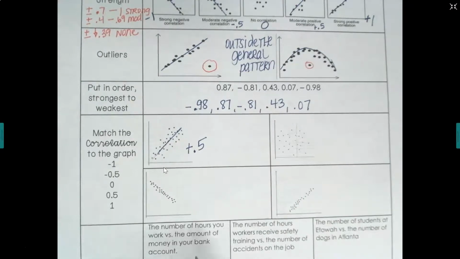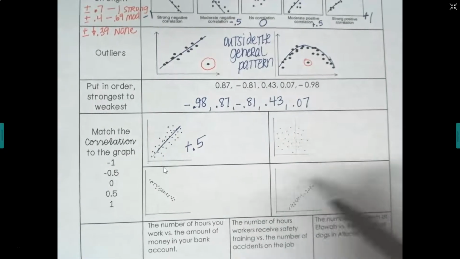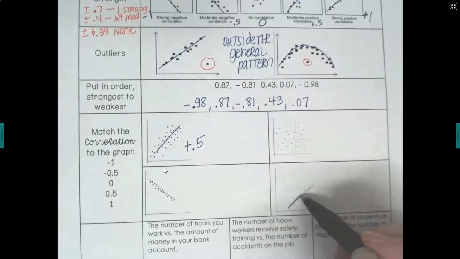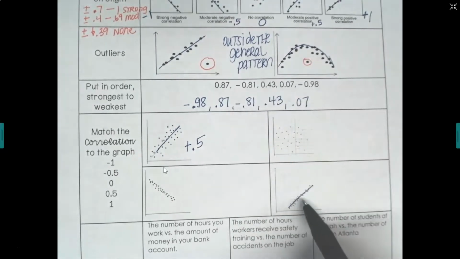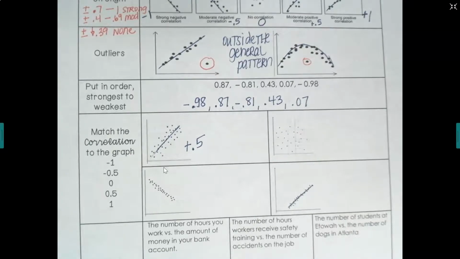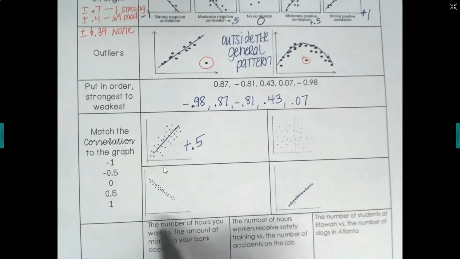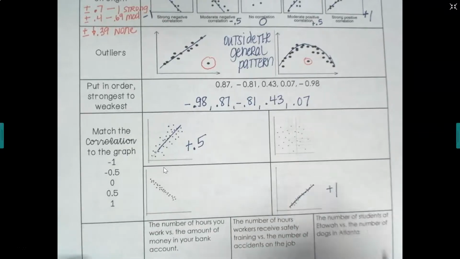Okay. Let's contrast it with this one right here. I have a nice positive slope. When I draw the line, look how close all of those data points are to that line. The closer the data points are to the line, the closer to 1 it is. This is a positive slope, so it can't be either of these negative numbers, and it's not very scattered, so we're going to say that's a positive 1.